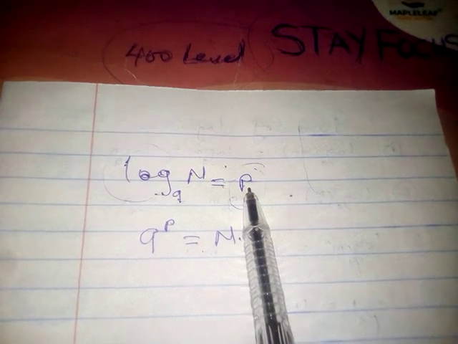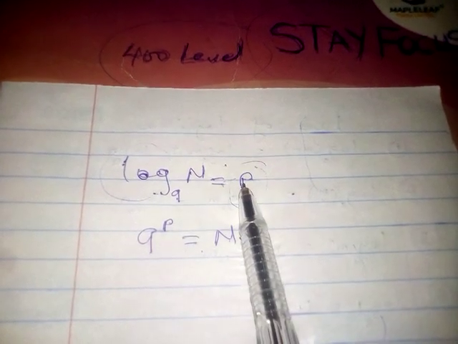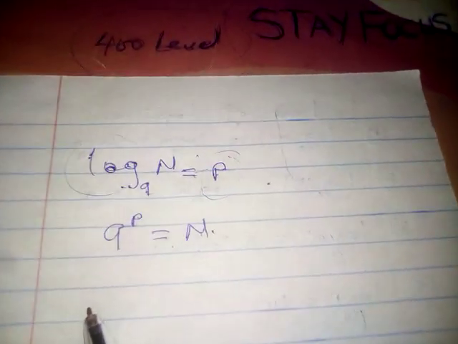Now here we have that log n with respect to base a is equal to p. This is the logarithm part. Now we know that this in indices is a raised to the power of p, which will be n. So this is the relationship between logarithm and indices. Whenever you have log of a certain number with respect to a base and it gives us p, the relationship is that the base raised to the power of p will give us n.